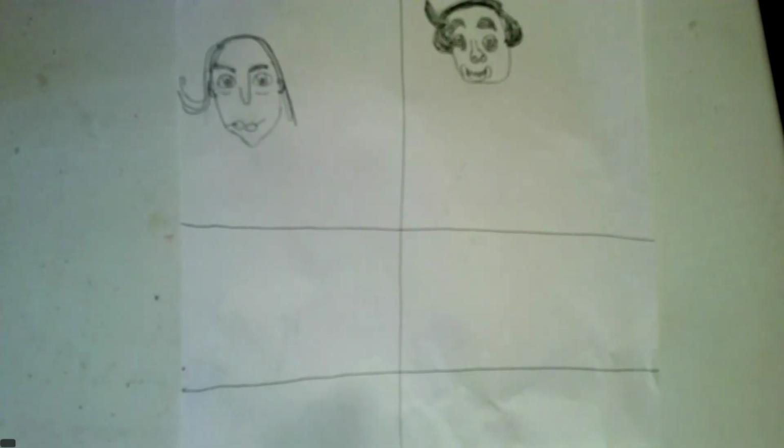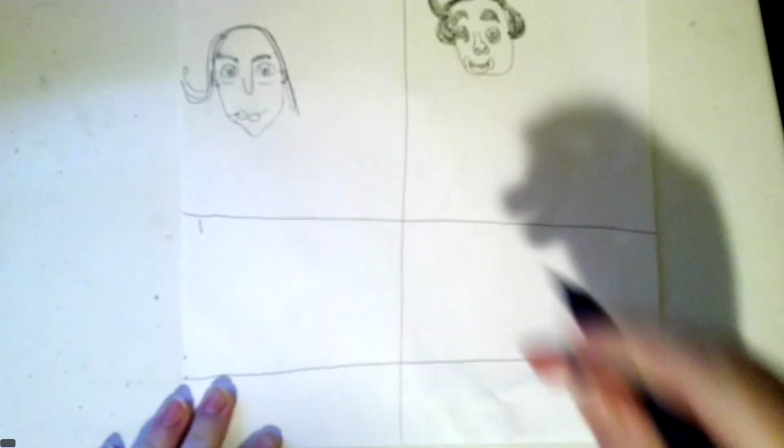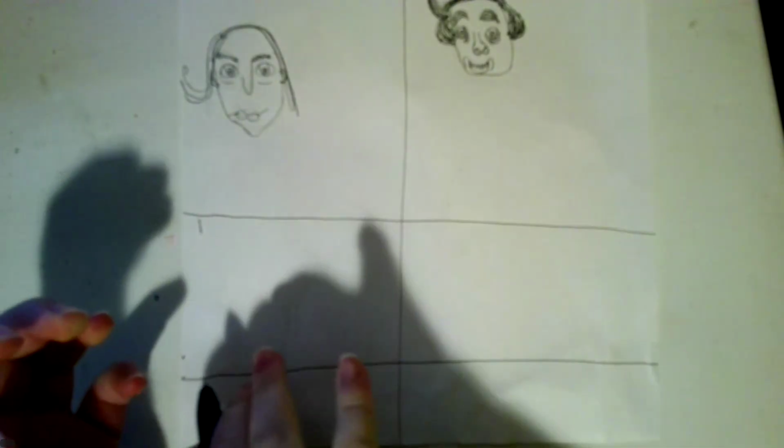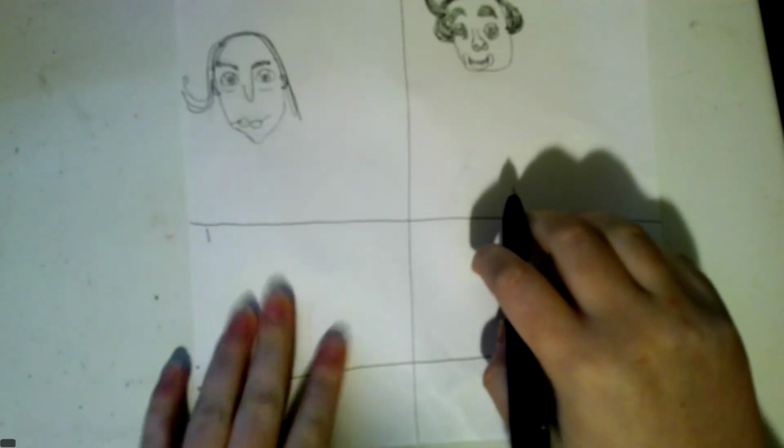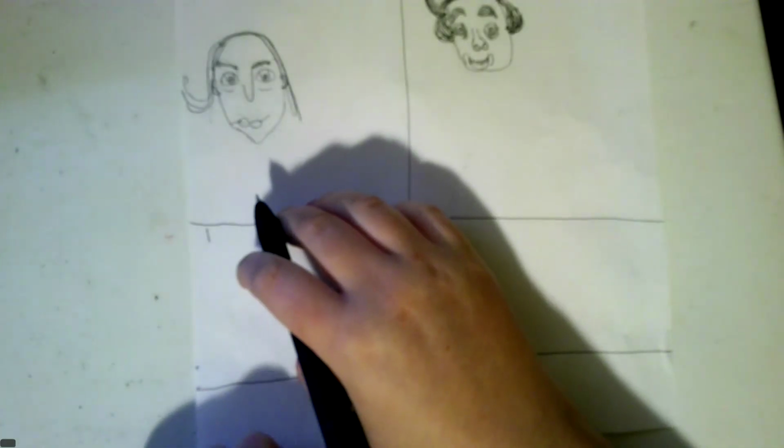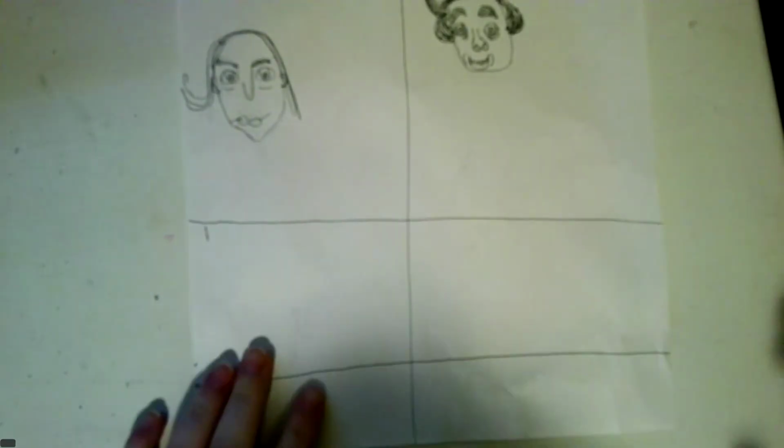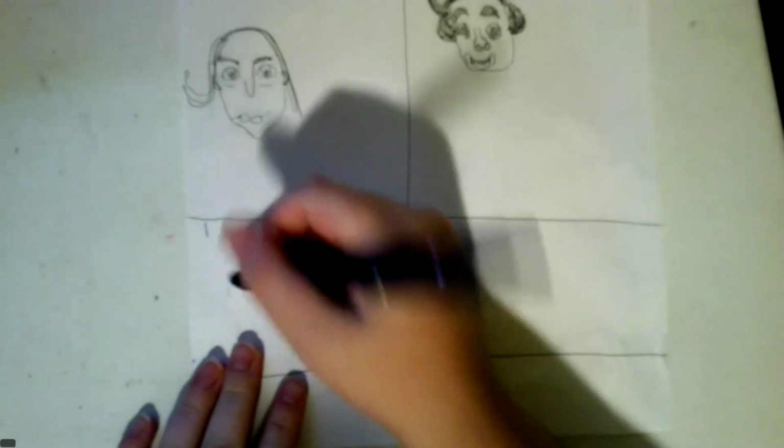We're going to start off by naming some quadrants here. So let's go ahead and make this the eyes. I know this kind of looks like split. So this side I'm writing on, it really looks like this side. I don't know, it's kind of hard to explain.